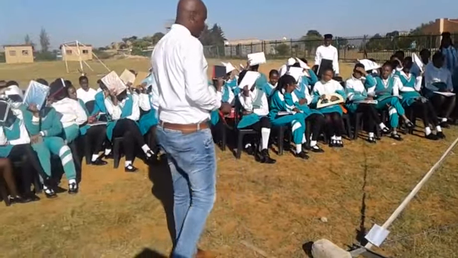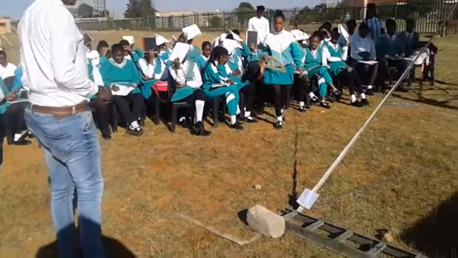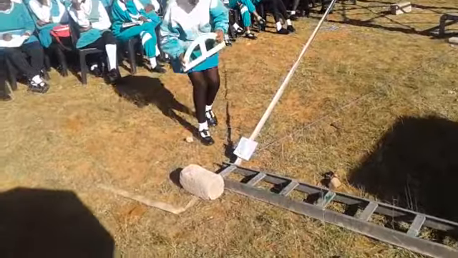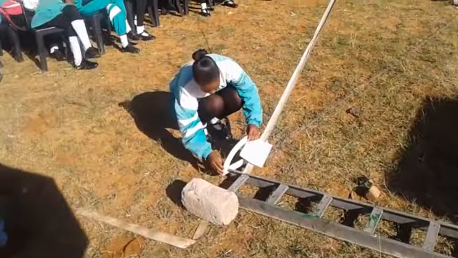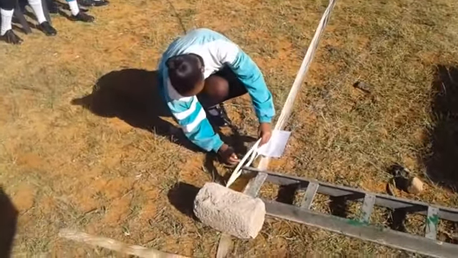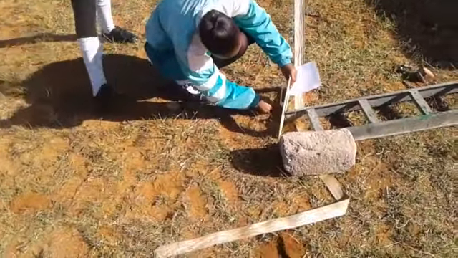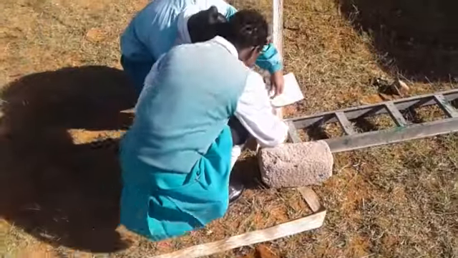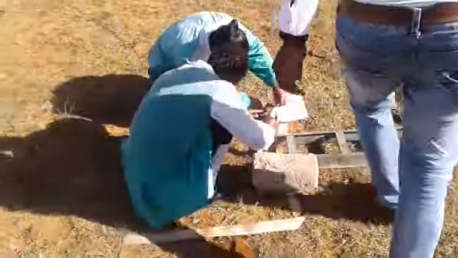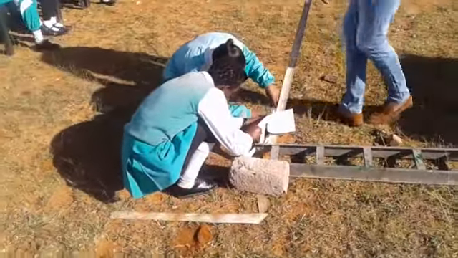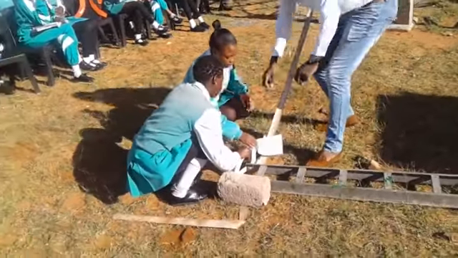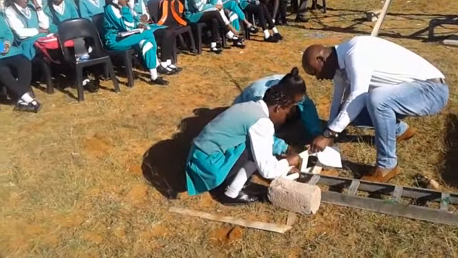Right, come and measure angle ACB. But our zero must be straight at the corner.